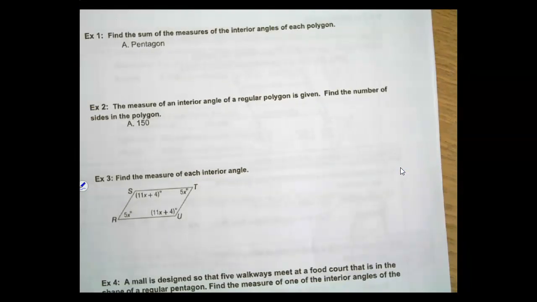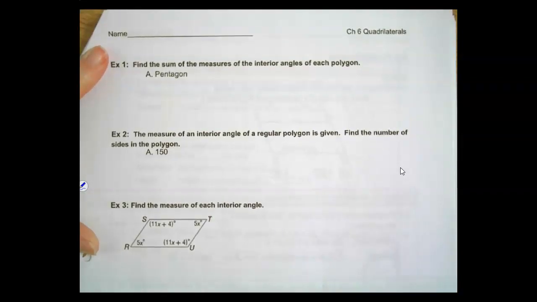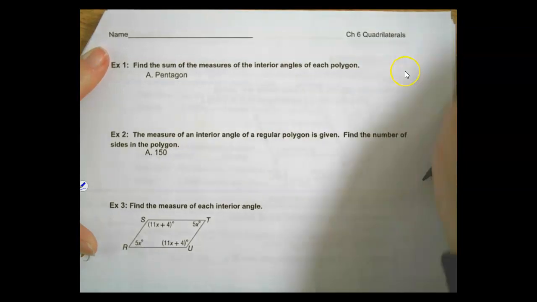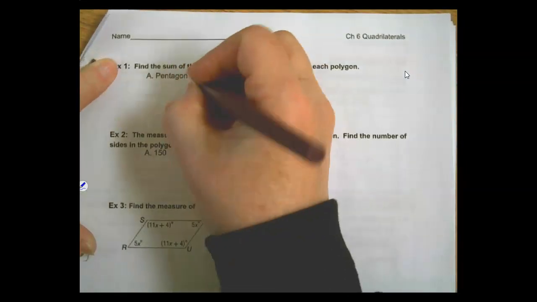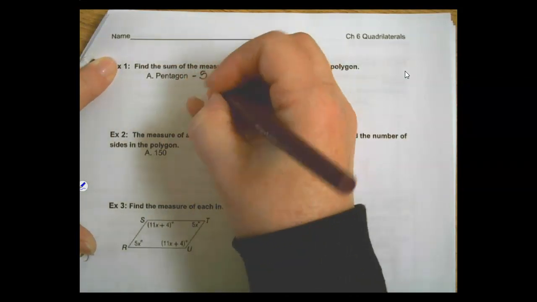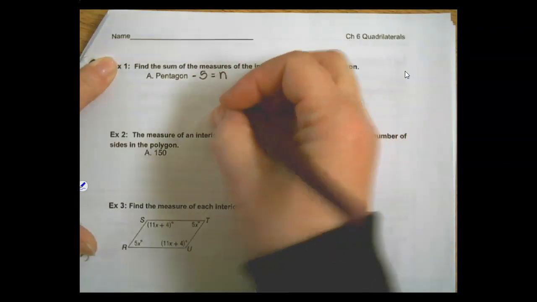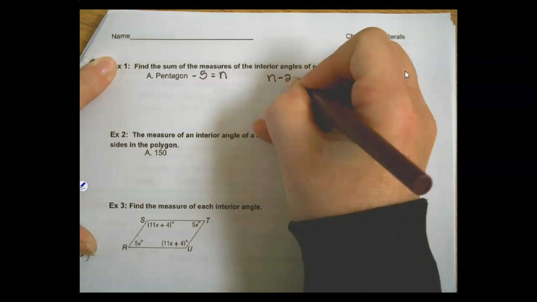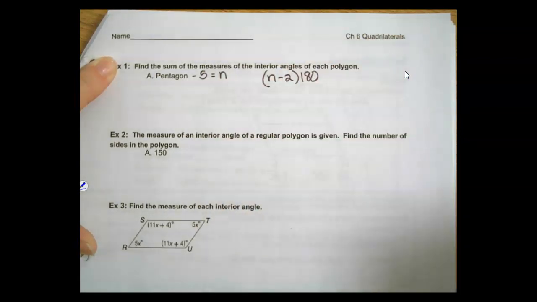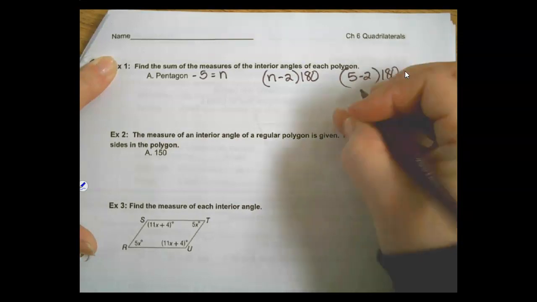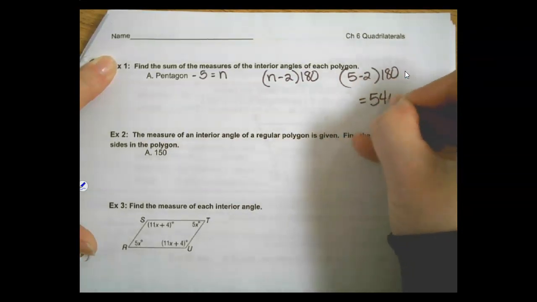Next page. So let's put this into practice. We're going to find the sum of the measures of an interior angle. That was the one where we practically just did it, but we'll do it again. It's a pentagon, so you need to know your figures. It's a 5-sided figure, so your n equals 5, number of sides. So you're just taking your n minus 2 times 180 degrees. Again, 5 minus 2 times 180 degrees equals 540.